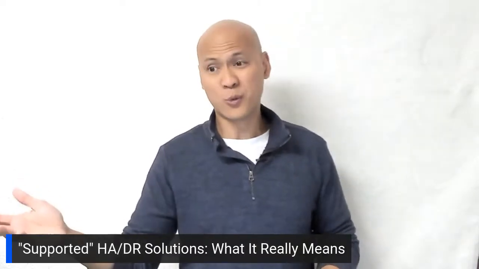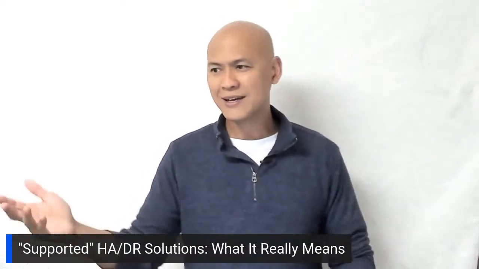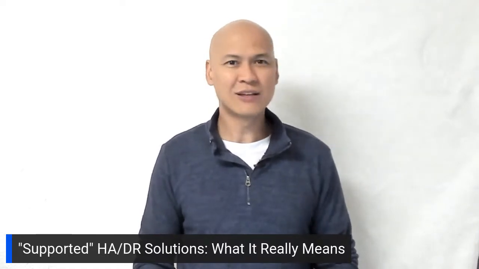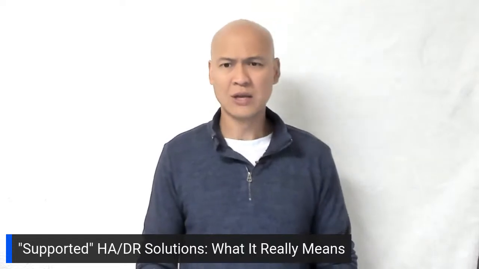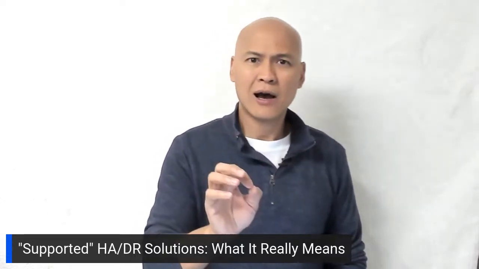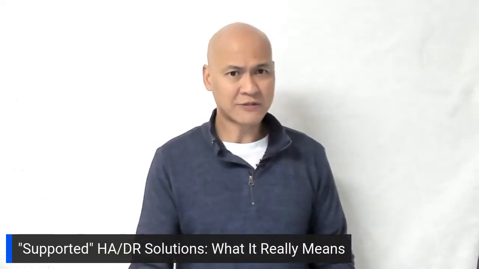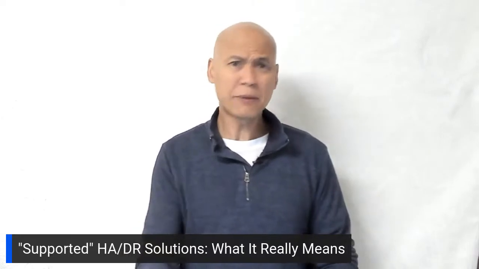Or are they just going to forward the ticket to whoever, not even looking at it, and probably end up sending the ticket to a different team that has nothing to do with your AGs and your failover clusters and your HA solutions? Again, in addition to having a clear and well-defined escalation process, the people who will be handling the outages and the incidents and the tickets need to be properly trained.